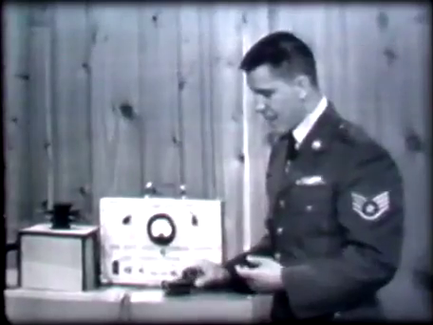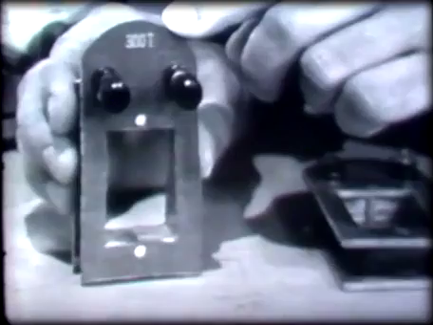Now, 2 other checks you'll have to perform on transformers quite frequently are those for an open or a shorted winding. Both of these checks can be performed with an ohm meter. Over here I have 2 windings identical to the windings we're using in our transformer. One of these windings has 150 turns. Its normal resistance is 10 ohms. This winding has 300 turns. Its normal resistance is 20 ohms.